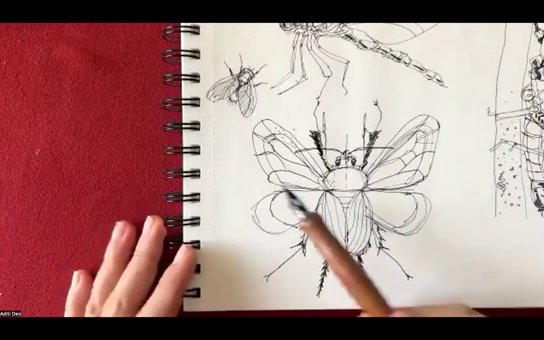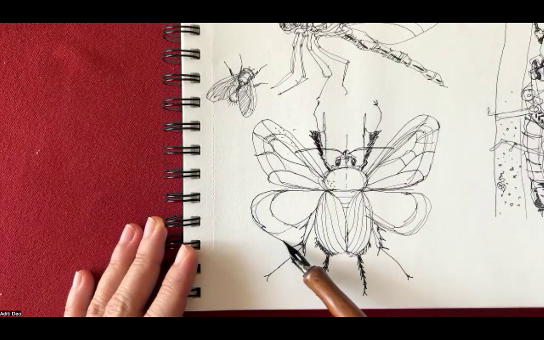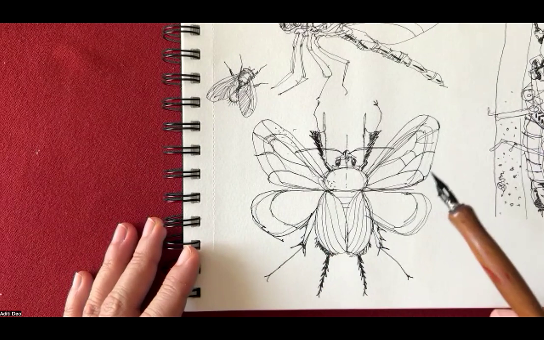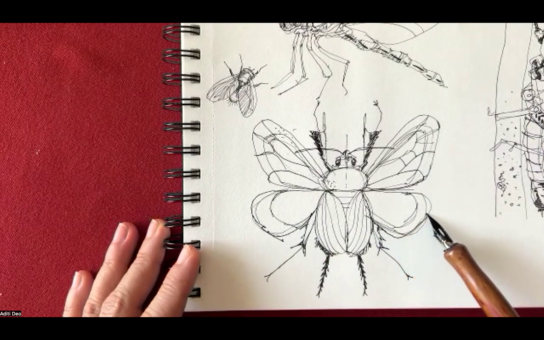So we had to paint the grasshopper. We have another 15 minutes to do that. So once this is done, just check if the ink on the grasshopper has dried. And let's paint that fellow up.